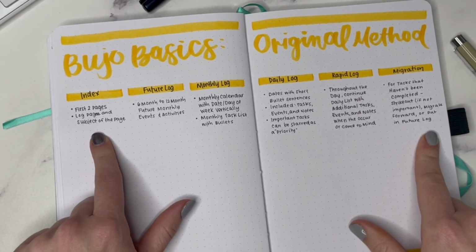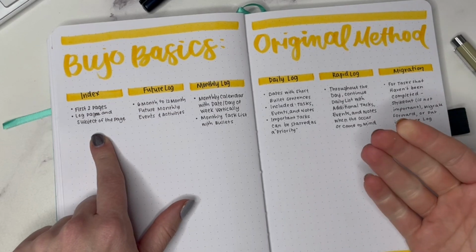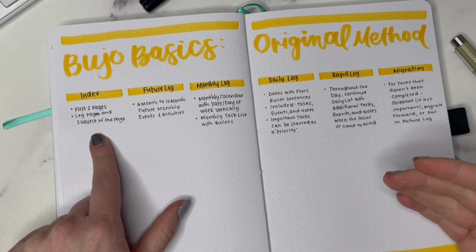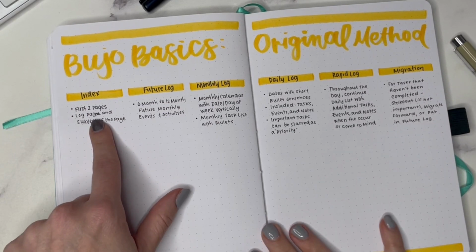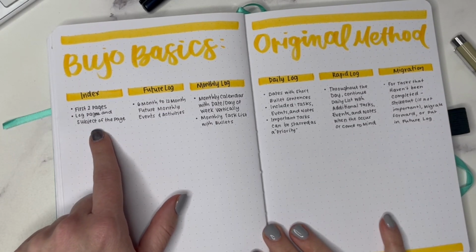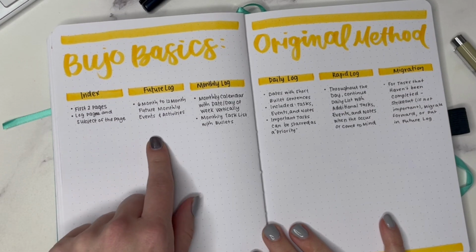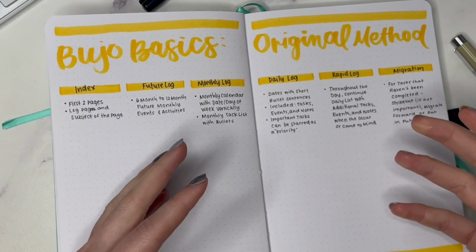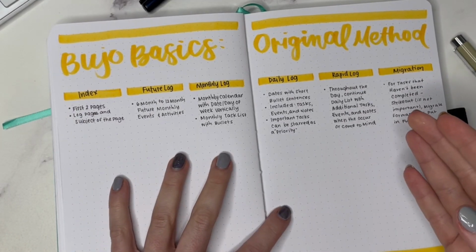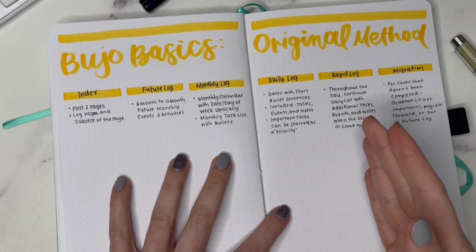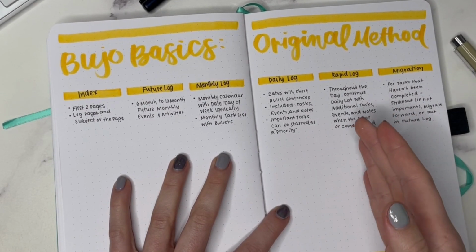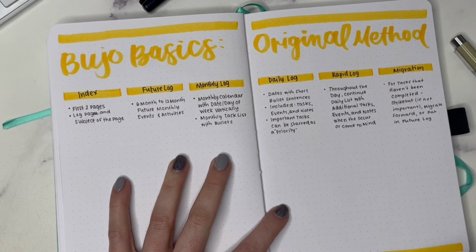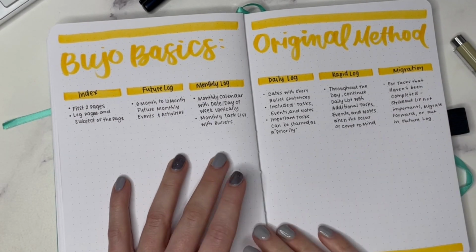So you would start off with your index. This is your first 2 pages. Sometimes people do 4 pages, depending on how many entries they would need to make into an index, where you log your page number and the subject of that page. You would then move on to a future log where you do like a 6-month or a 12-month at a glance, where you can put things from your daily or your rapid logs into the future log if it occurs more than 1 month in the future. I'll talk about that a little bit more in a second.